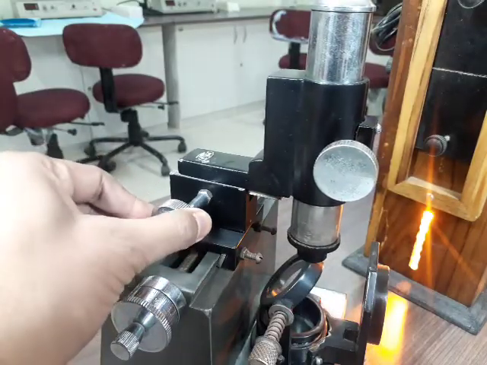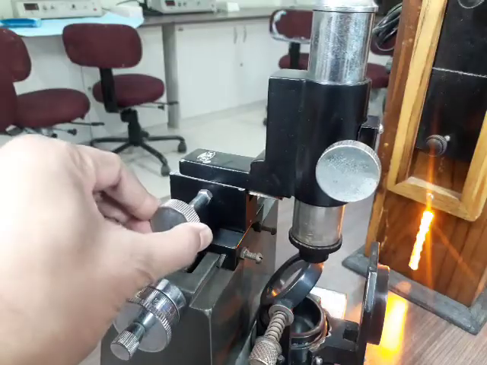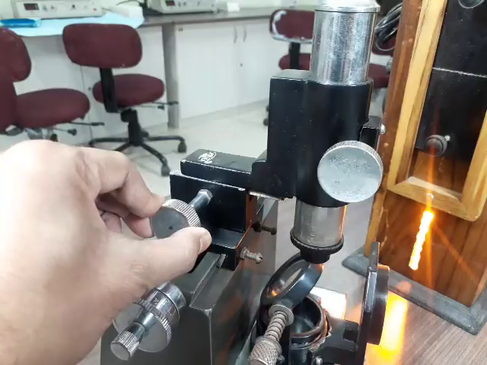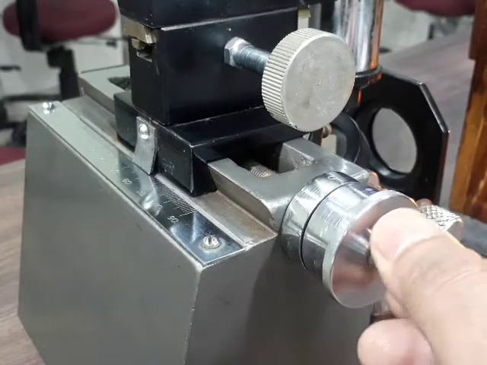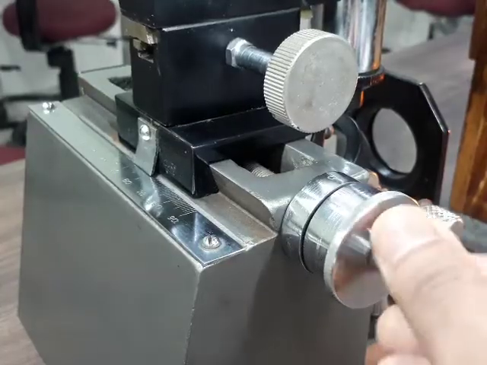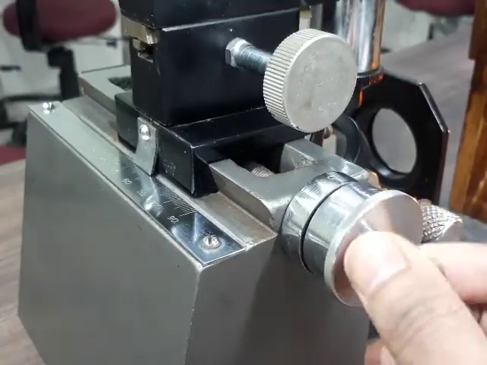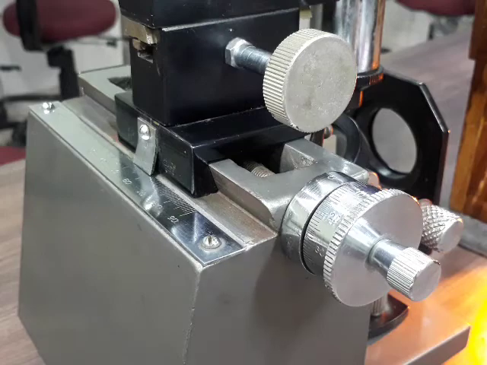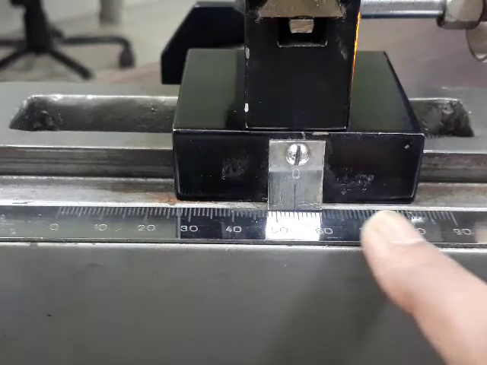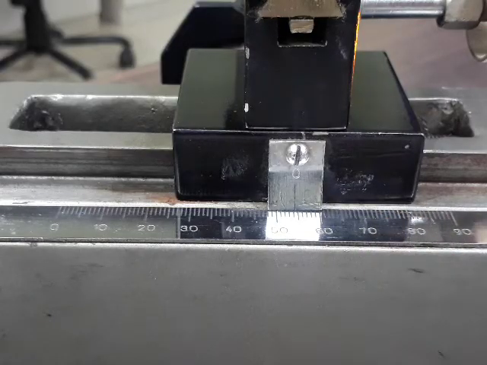This movement is essential to align the crosswire of microscope as per our requirement. The rotation of this circular cap enables the microscope to move along x-axis. This movement is essential for data collection. Here is a main scale in millimeter range along x-axis.